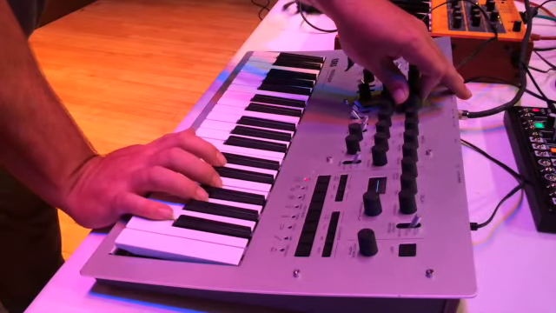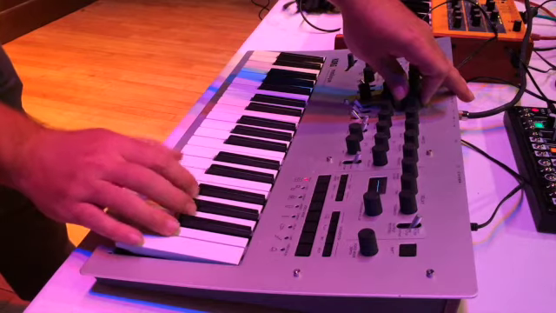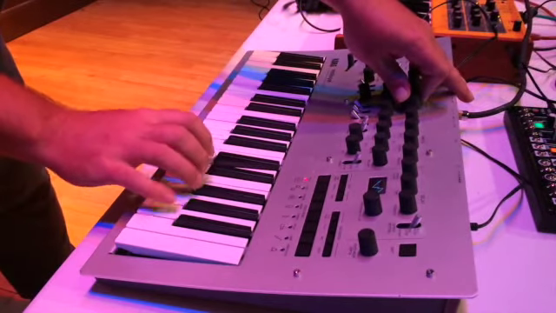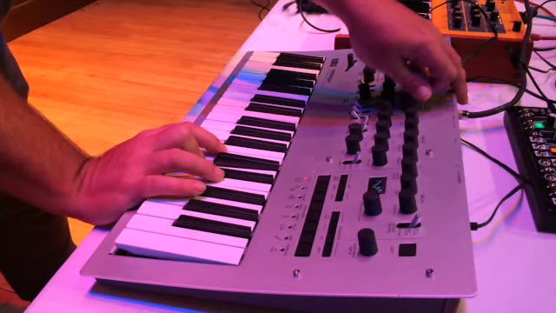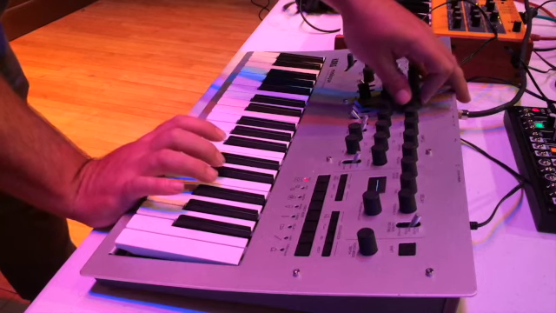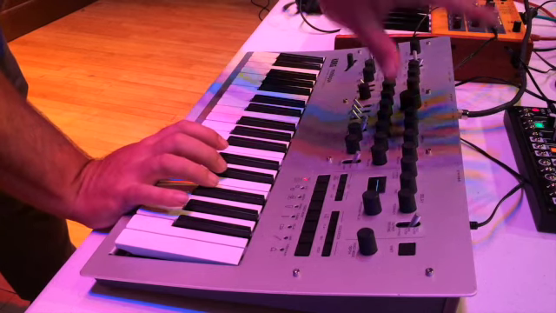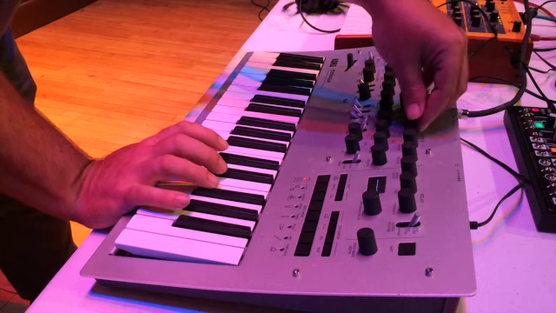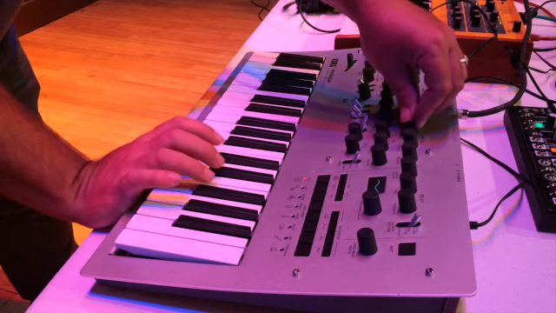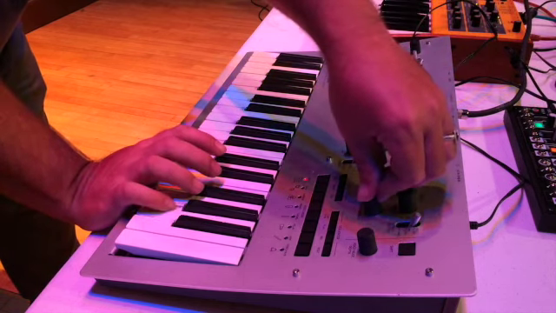This thing has really small keys, by the way. So any sort of lead melody or pads, you're probably going to want your settings set higher.